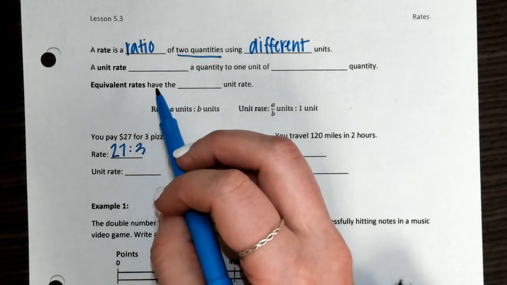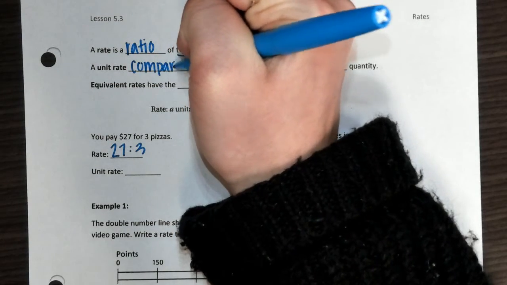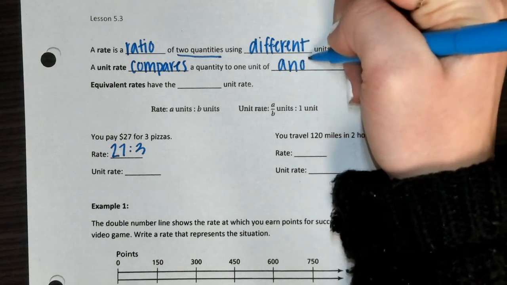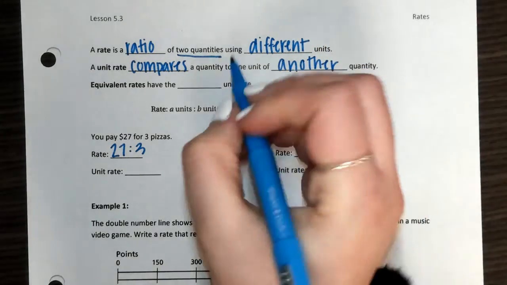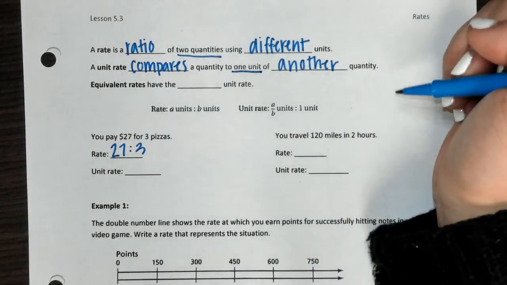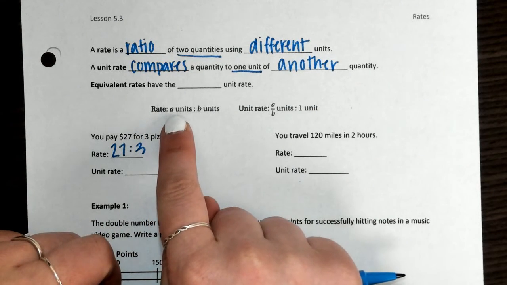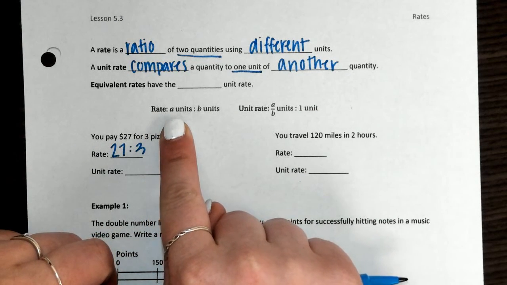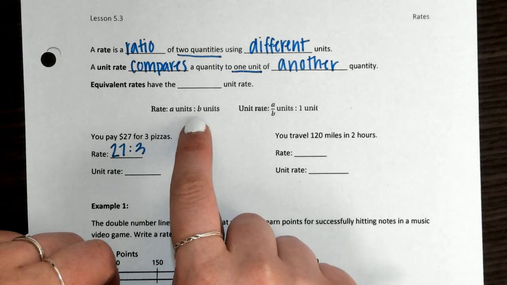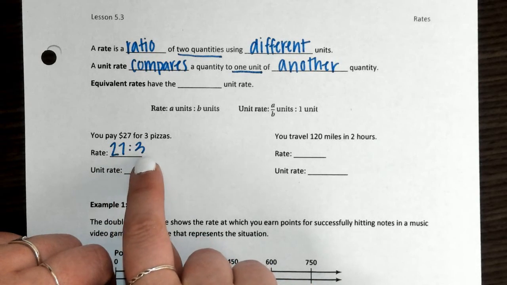So then a unit rate compares a quantity to one unit of another quantity. The one unit here is really important. In our example down here, you can see rate. This should remind you of our ratios that we dealt with earlier in our last lesson. It shows A units to B units is a rate, which is what we have. We have 27 to 3.